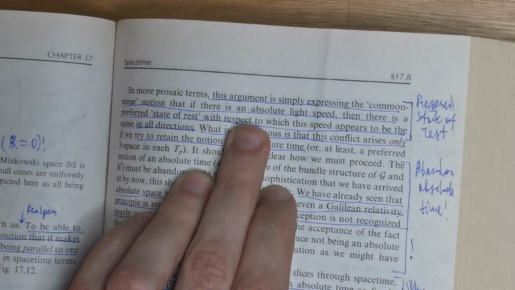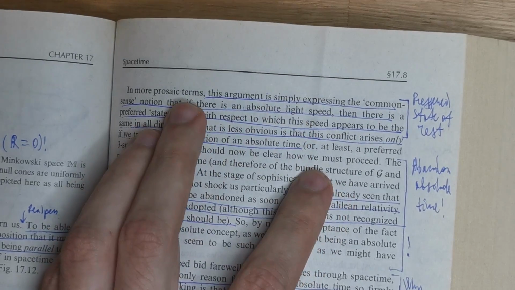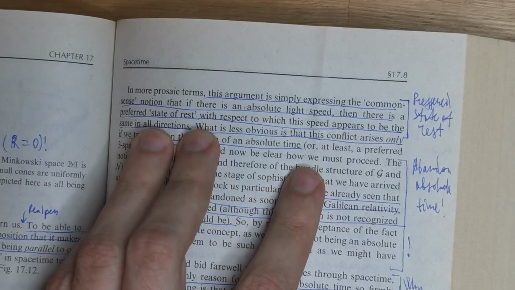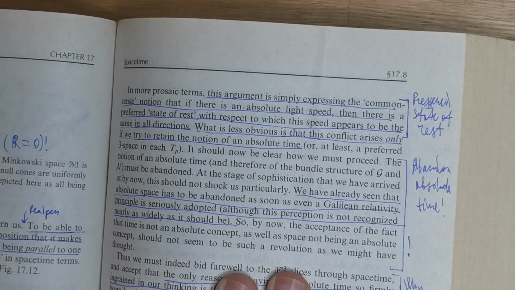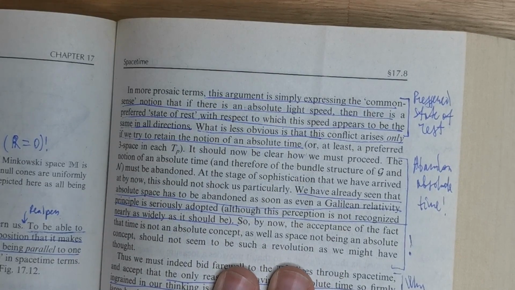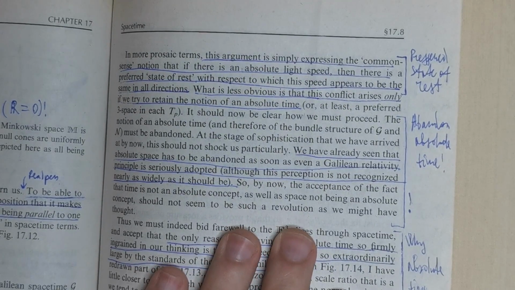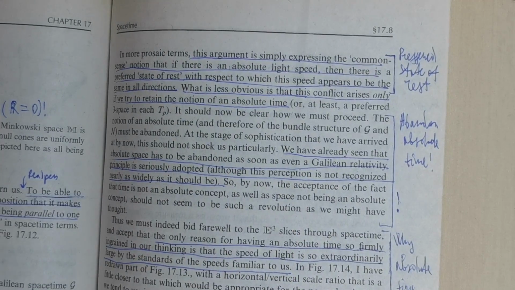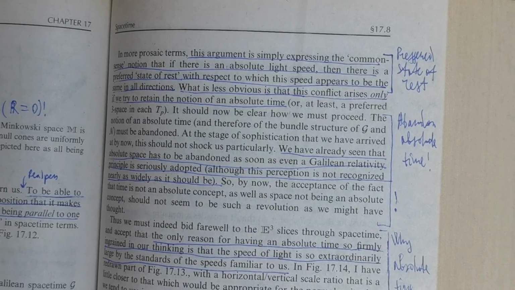he talks about this in that way: this argument is simply expressing the common sense notion that if there is an absolute light speed, then there is a preferred state of rest with respect to which this speed appears to be the same in all directions. What is less obvious is that this conflict arises only if we try to retain the notion of an absolute time. Maybe someone can also give some input on this quote.